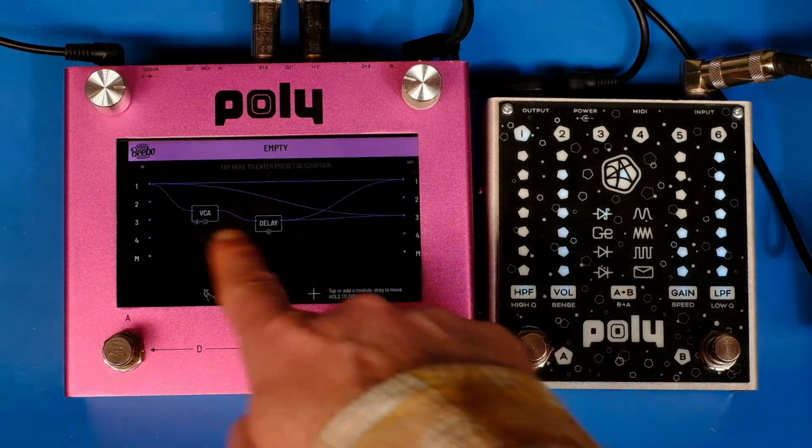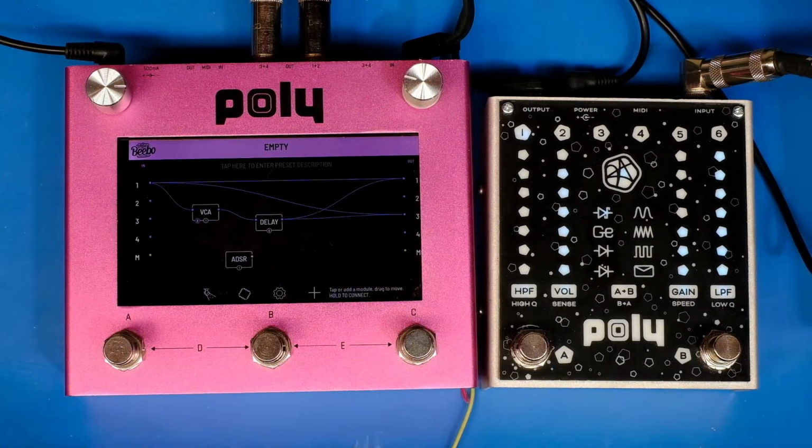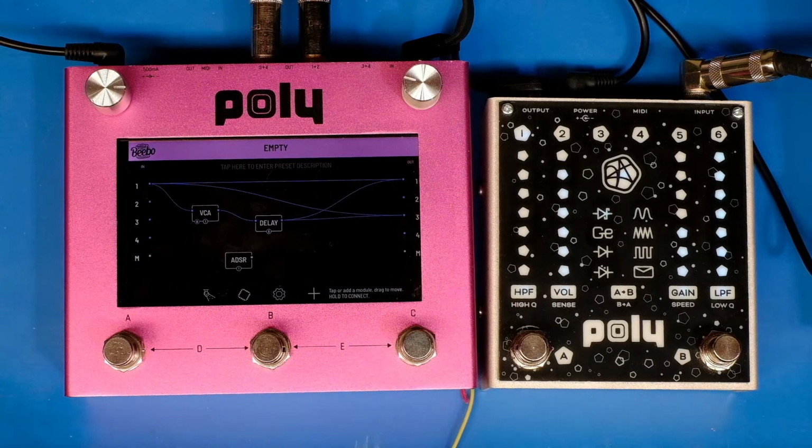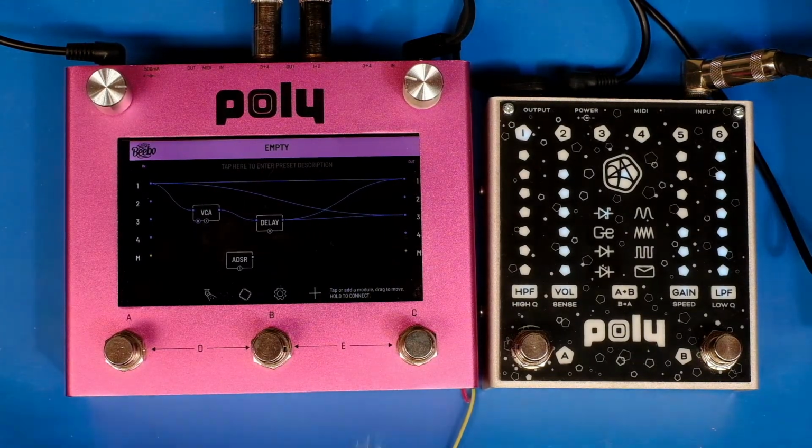If you wanted it to turn off straight away, you could put the VCA afterwards. You could also put a VCA with a slew limiter afterwards. So slew limiter running into VCA, if you wanted to fade in and out.